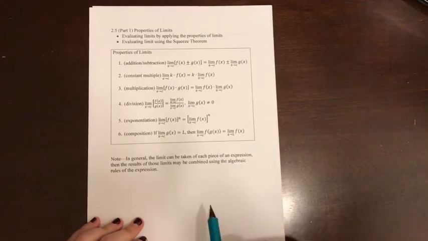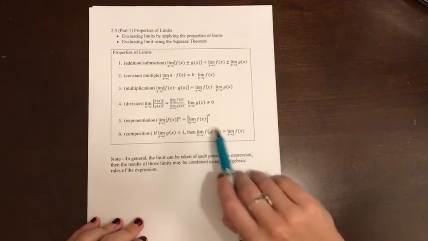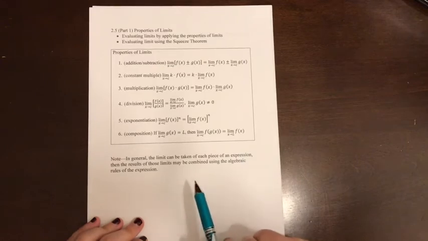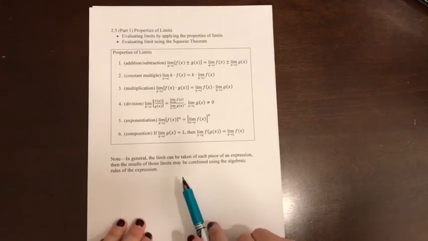So just to note, in general, the limit can be taken of each piece of an expression, or whatever the function is that you're taking the limit of. You can take the limit of each piece and then put the results of all those limits back together to determine what the actual limit is.